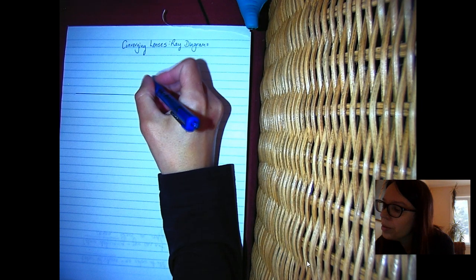Straight line. Okay, all the way across. And then I'm going to put a converging lens somewhere along this line.